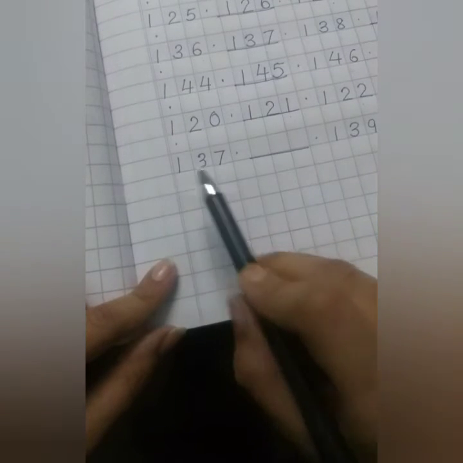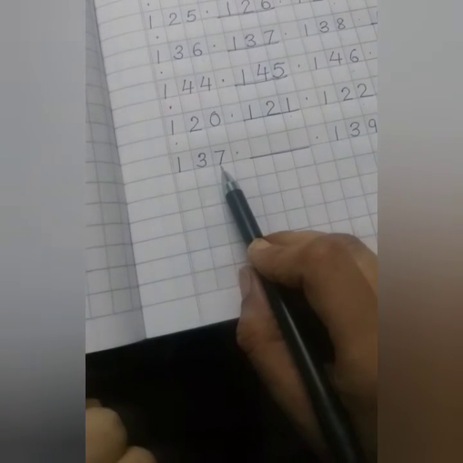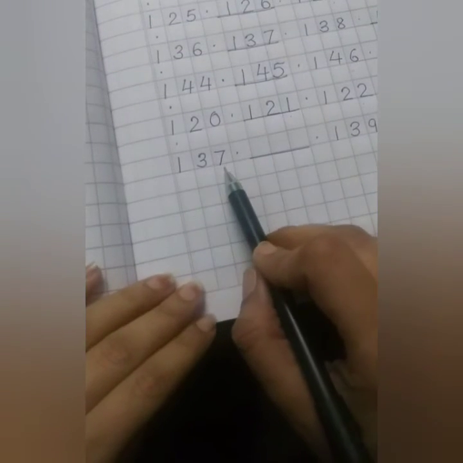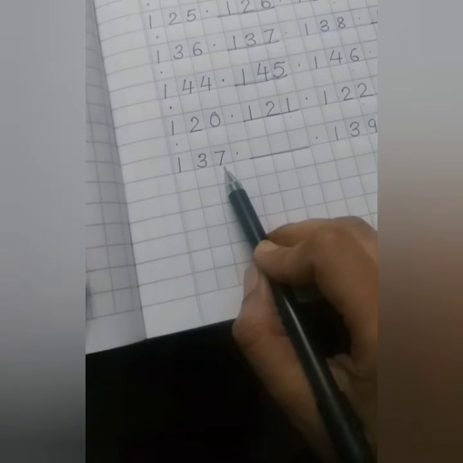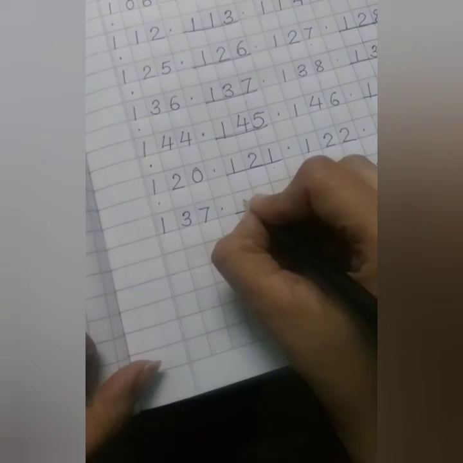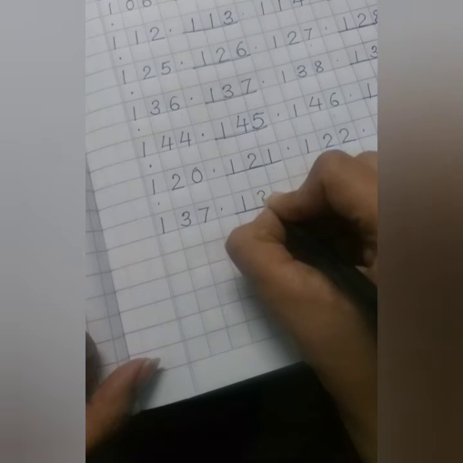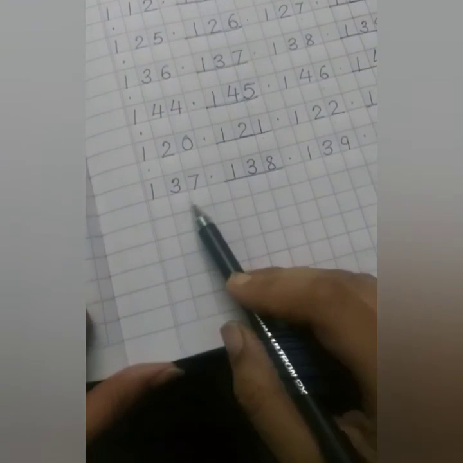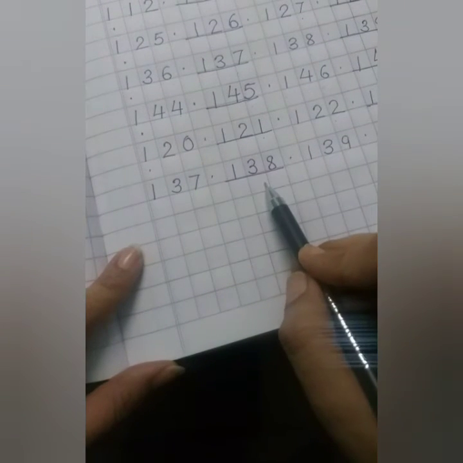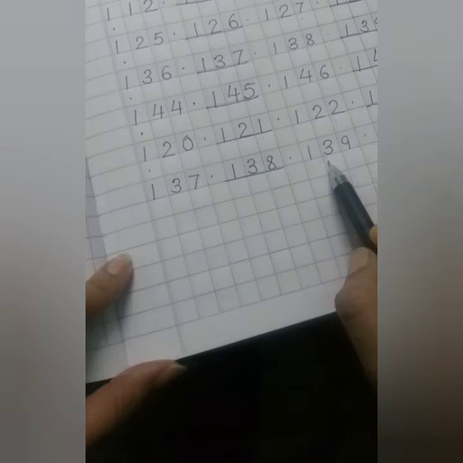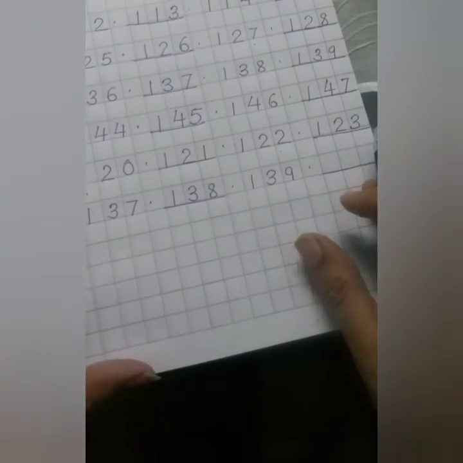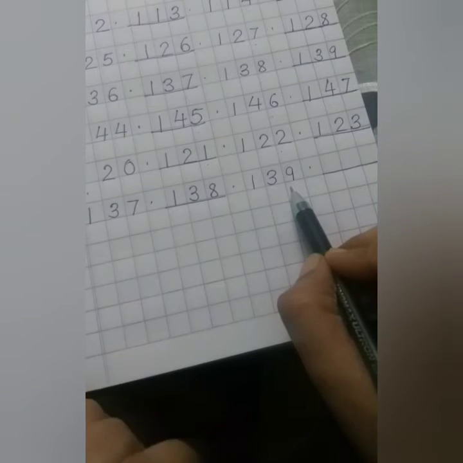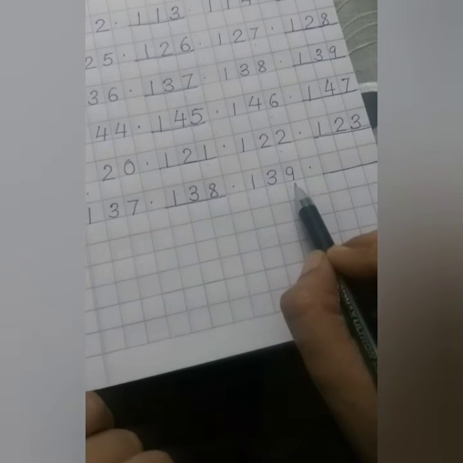The first 2 digits are same. Now we have to find out the last digit, that is 7. So we have already done it. 137. What comes after 7? 8. So here we will write 1 3 8. 137, 138, 139. Now the twist in the story. 139. We have to see the last digit.